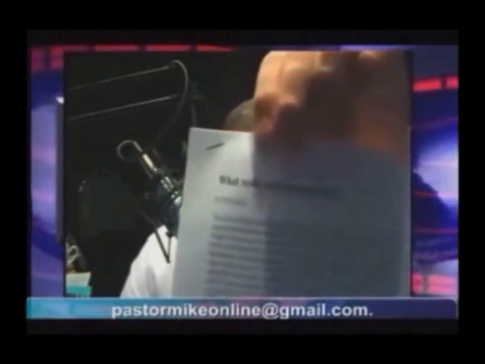Here he is. Staley's article, What is the Real Name of God? And in this article, he talks about how the Hebrew letters all have their own meaning.